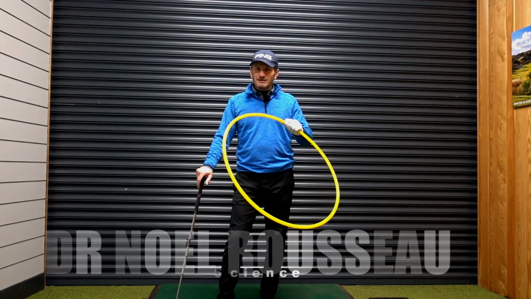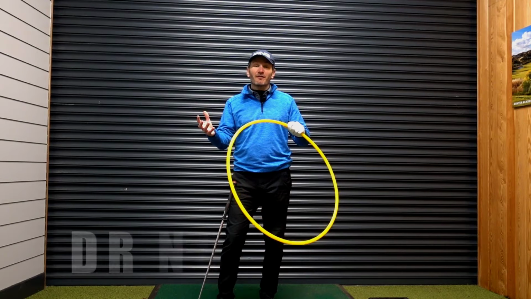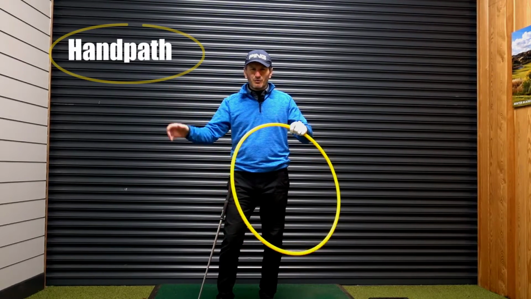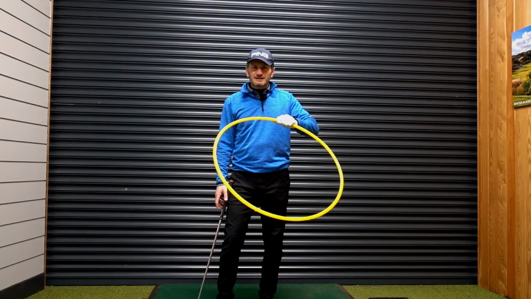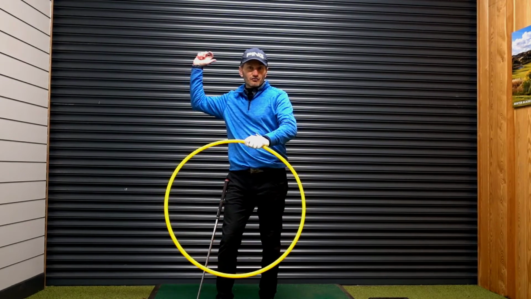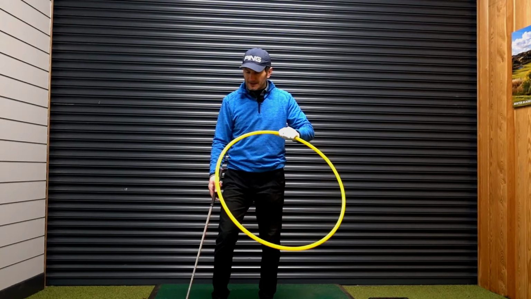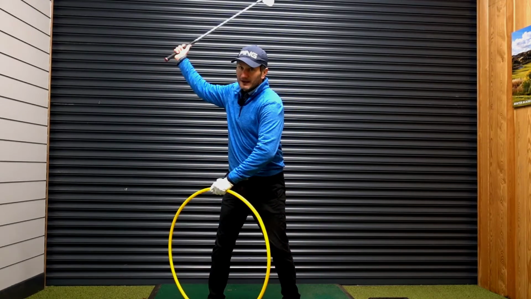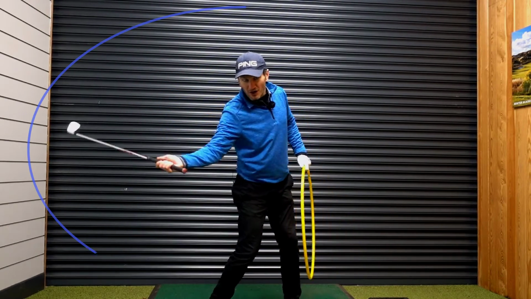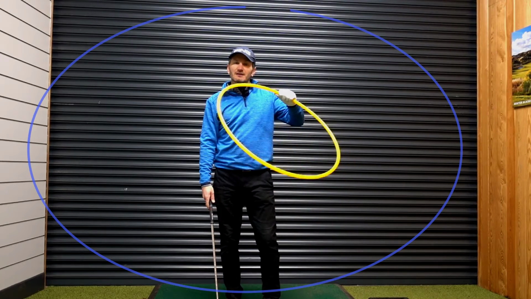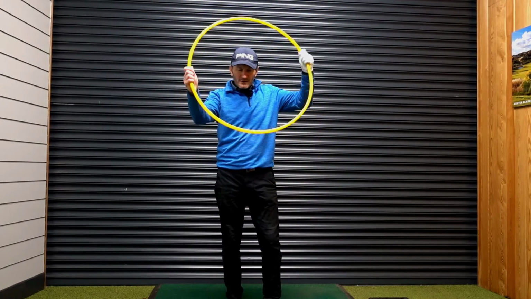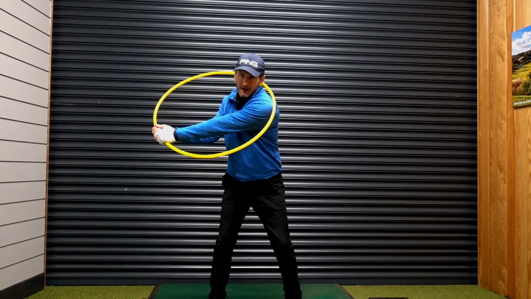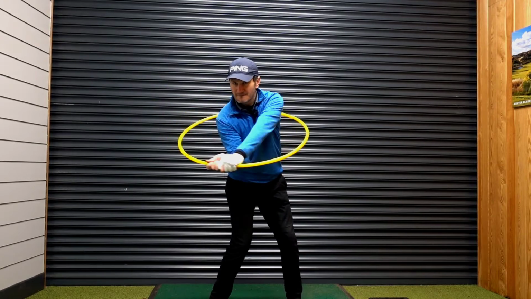Now I think handpath is a great topic because it can really simplify the way we conceptualize and think about the swing, and it gets rid of some of the more detailed stuff. So let's understand exactly what's going on in terms of the direction and the motion of the hands within the swing. Now we know that the motion of the club head in the swing is making that big circular arc around us. And the hands are doing a similar thing just within that. So using this hoop, you can see quite clearly how my hands make this circular pattern like so.